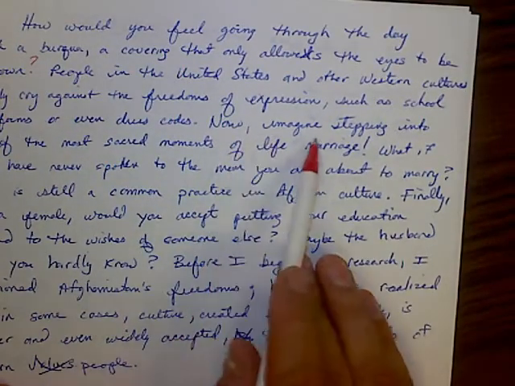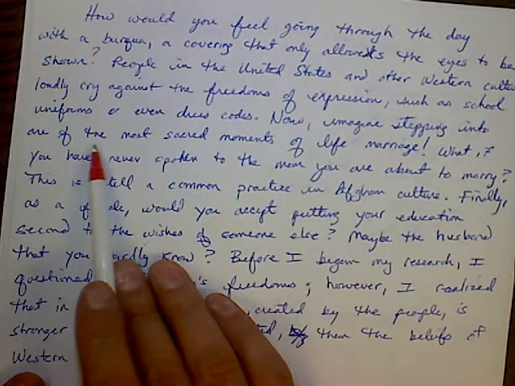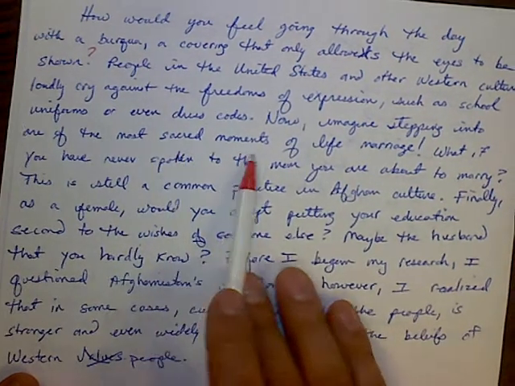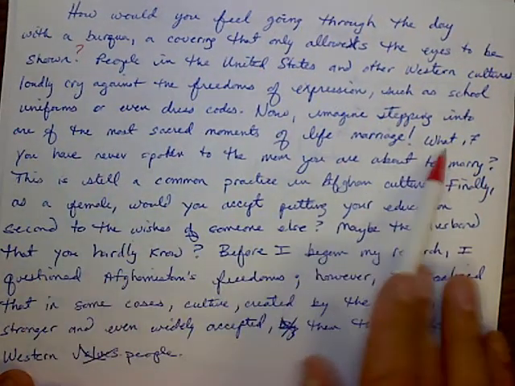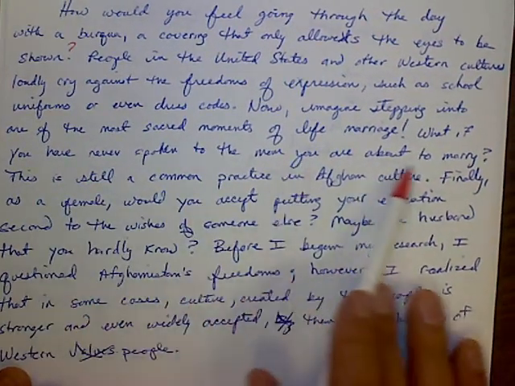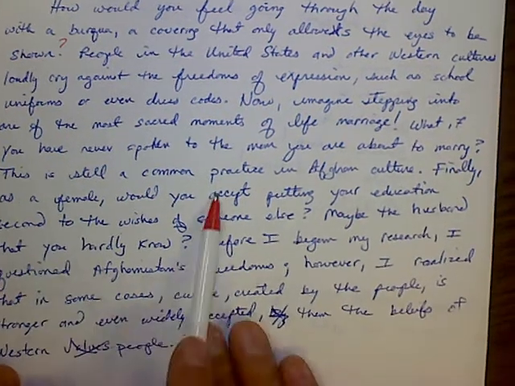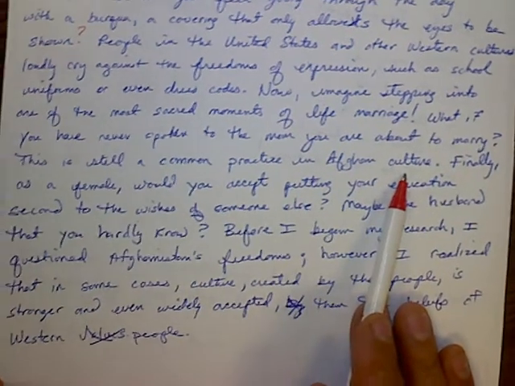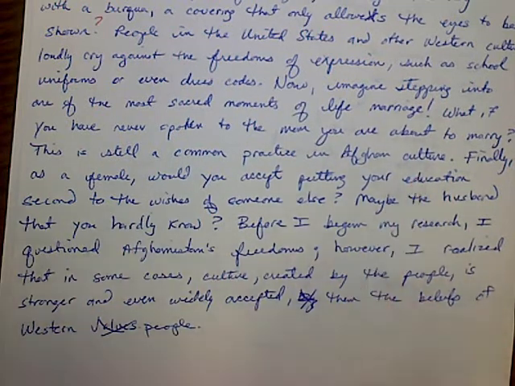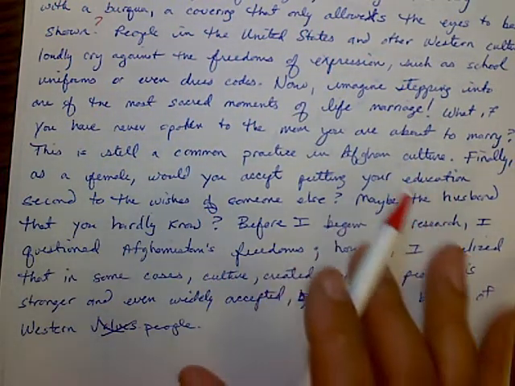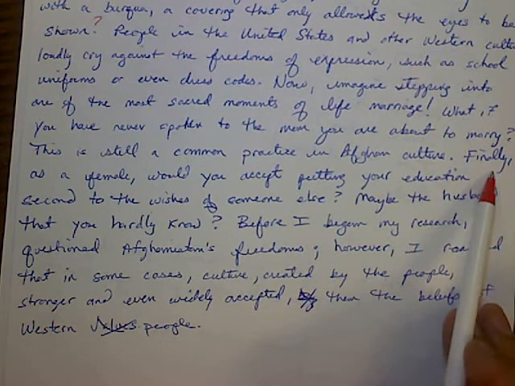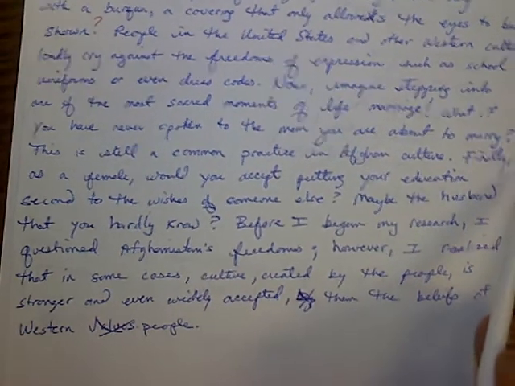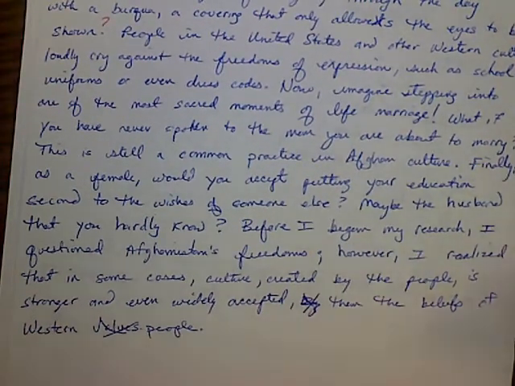Now, imagine stepping into one of the most sacred moments of life, marriage. What if you had never spoken to the man you were about to marry? This is still a common practice in Afghan culture. Okay, so again, it throws in that idea, that technique we had, but it develops it. It continues to talk about it. It makes it conversational. It goes a little bit further. Finally, just adding these little transitions in there too can help flow between these ideas.